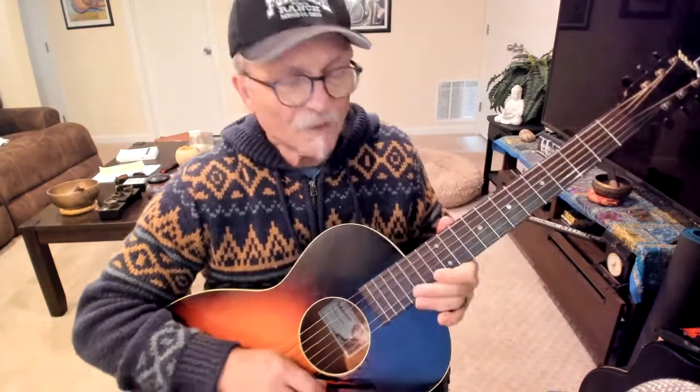So here's the key. This is the formula for any major key. And this part you should kind of memorize. Major, minor, minor, major, major, minor, diminished. So the one is always going to be a major. The second note is always going to be a minor. Third minor, fourth major, fifth major, sixth minor, and diminished. This is seventh. So major, minor, minor, major, major, minor, diminished.